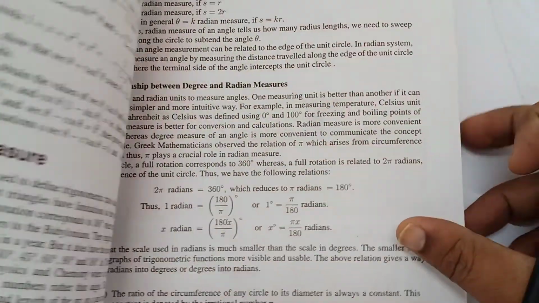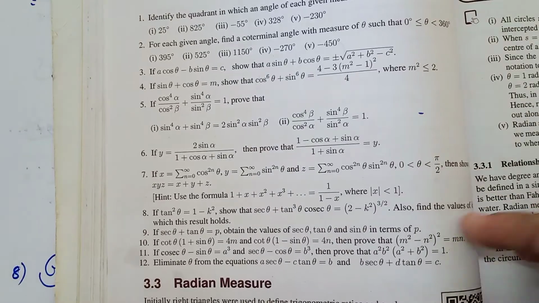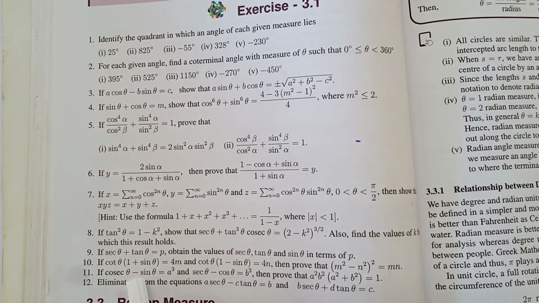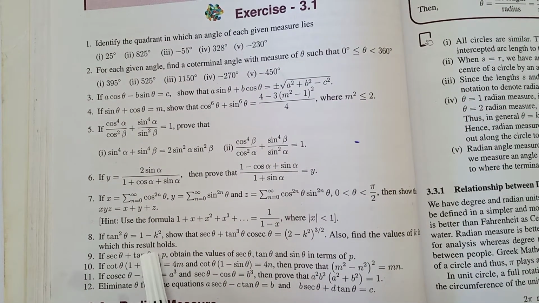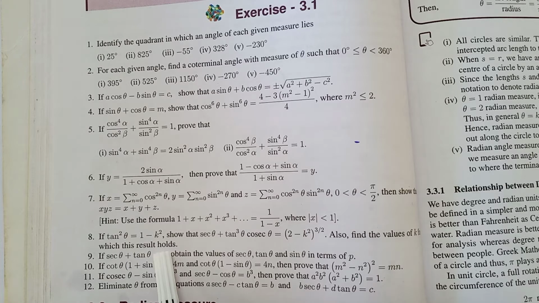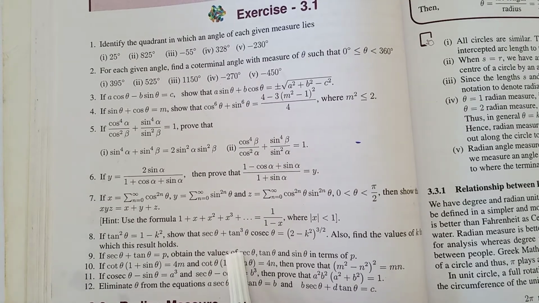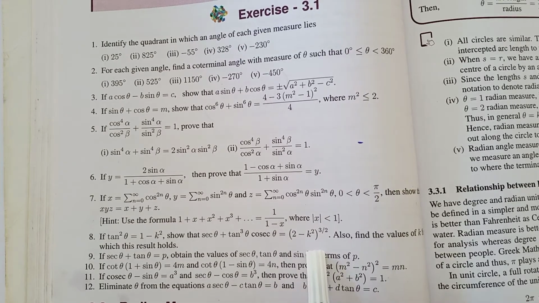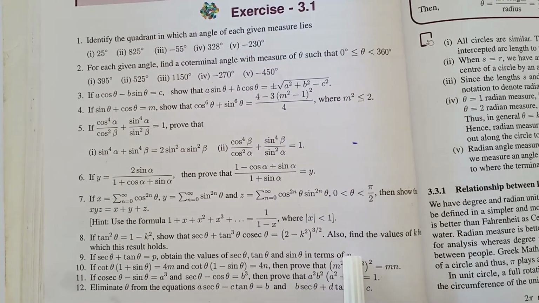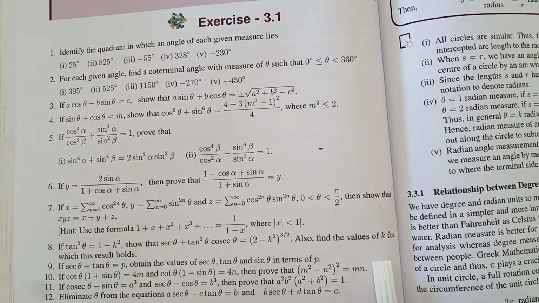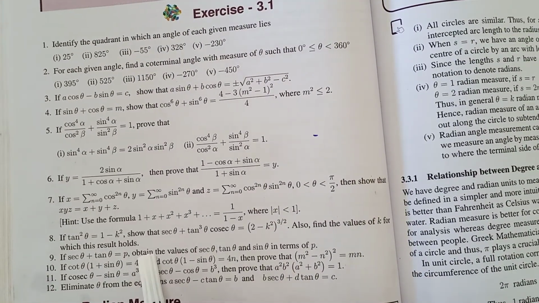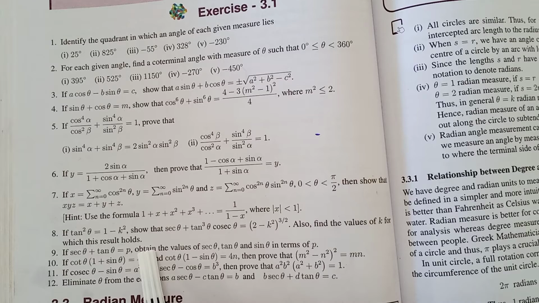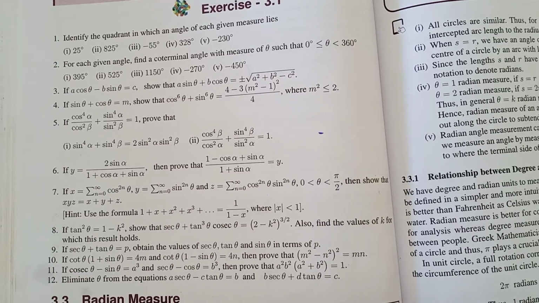Now problem number 8. If tan square theta is equal to 1 minus k square, then show that secant theta plus tan cube theta into cosecant theta is equal to (2 minus k square) whole power 3 by 2. Also, find the values of k for which the result holds. Problem number 8.